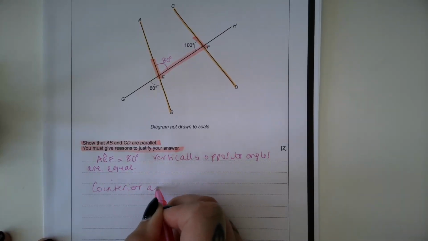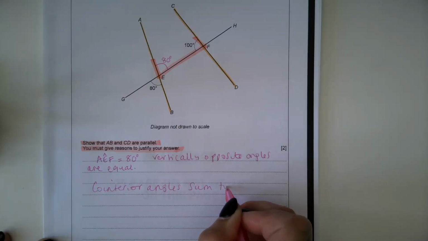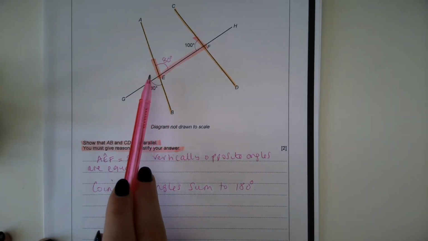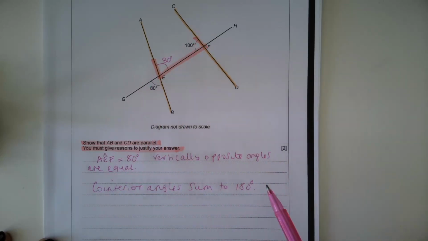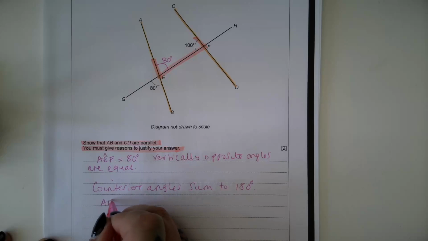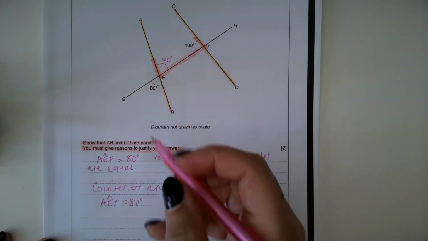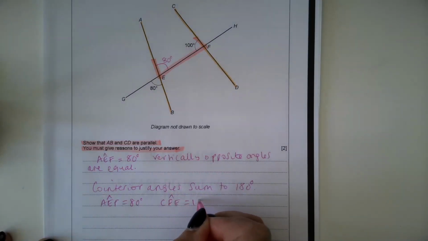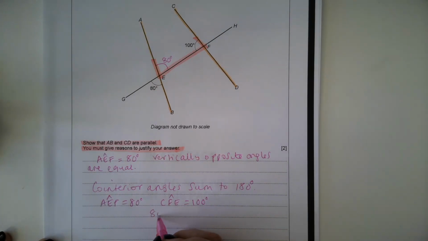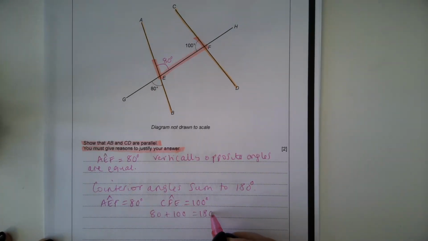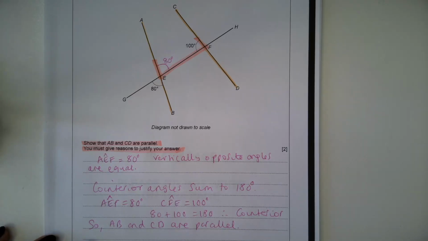Co-interior angles sum to 180 degrees. But I'm going to make it very clear that these 2 angles are the ones that I'm looking at. So angle AEF equals 80. Angle CFE equals 100. So when I add those together, 80 plus 100 equals 180. Therefore, co-interior angles sum to 180, so AB and CD are parallel. Always finish it off with a final statement, guys.